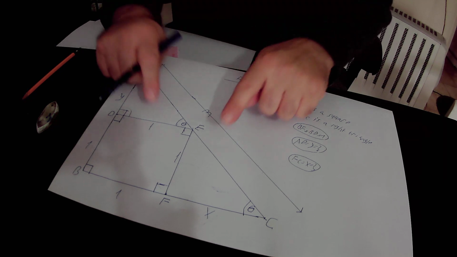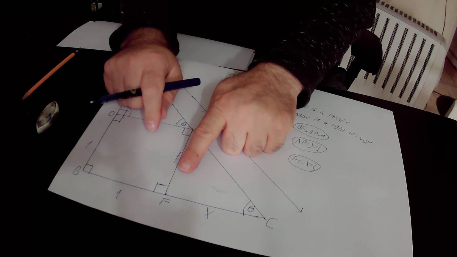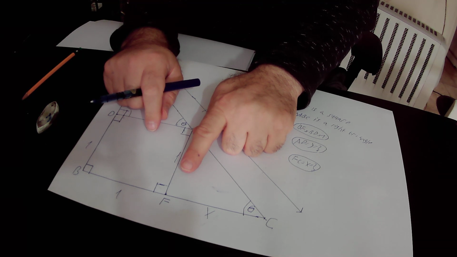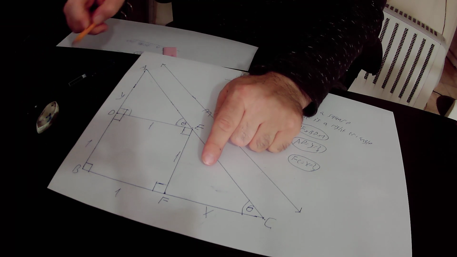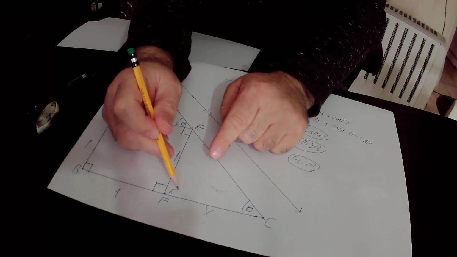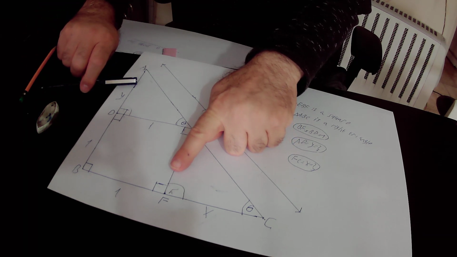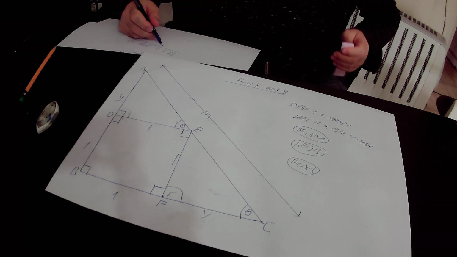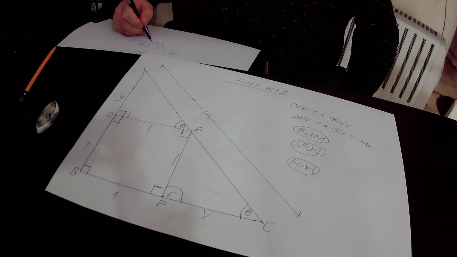And if we focus on the upper side of the straight line BC at point F, then the sum of the angles at point F at the upper side must be equal to 180 degrees. So if we define angle EFC as angle Y, then according to rule number 2, angle Y plus this angle that is a right angle, that is to say it equals 90 degrees, must be equal to 180 degrees.